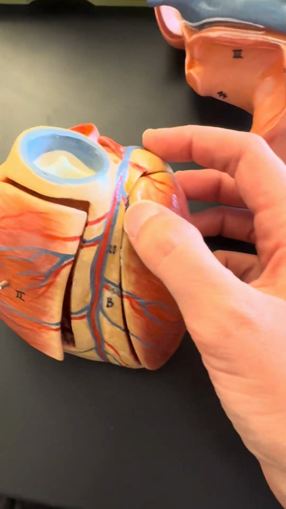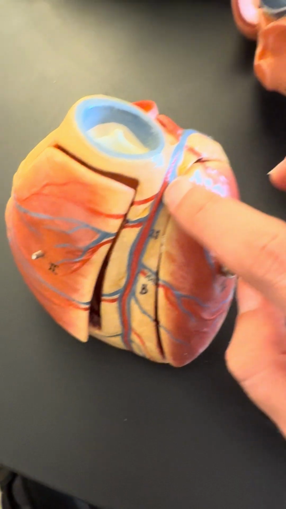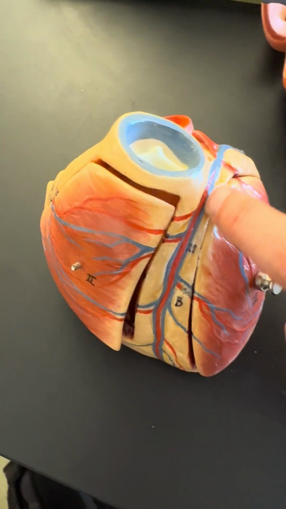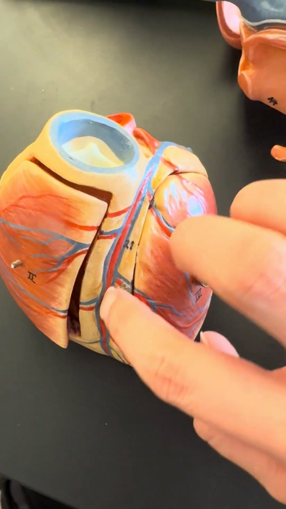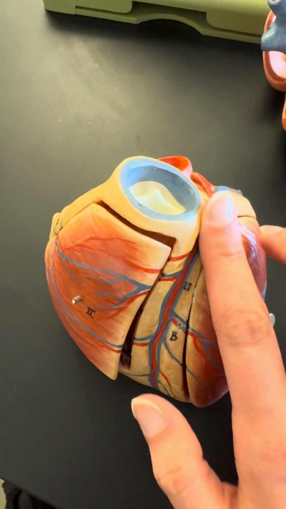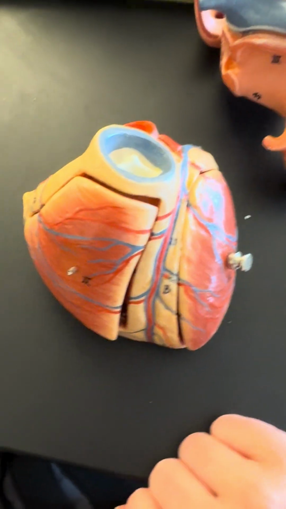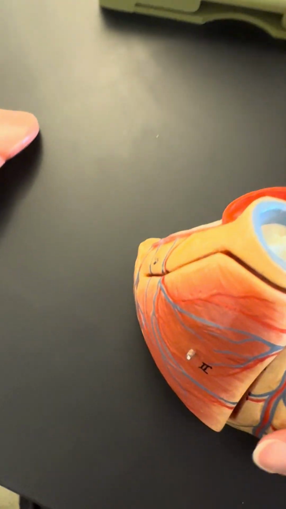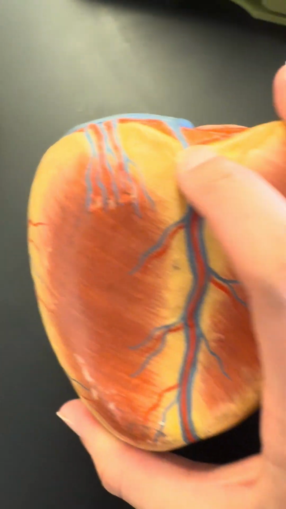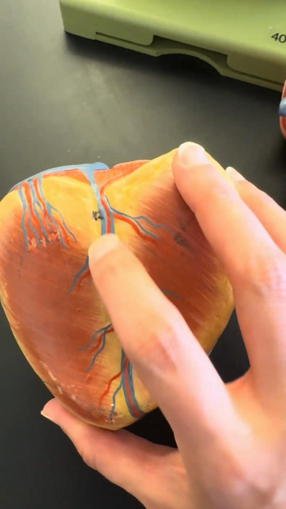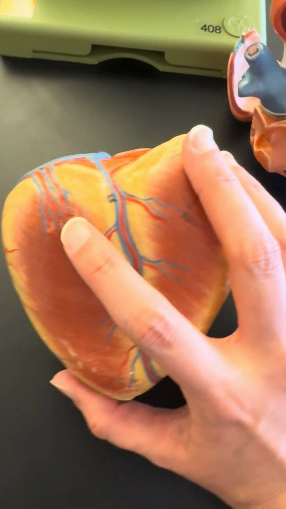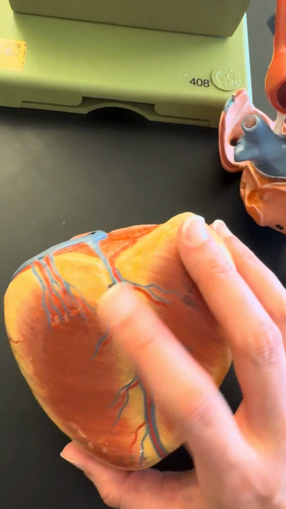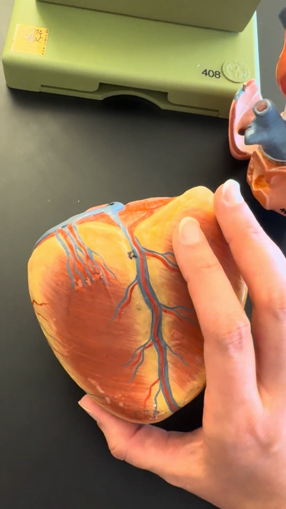This here is the great cardiac artery and vein, on the anterior side between the ventricles. This here is the middle cardiac artery and vein, on the posterior side of the heart between the ventricles.